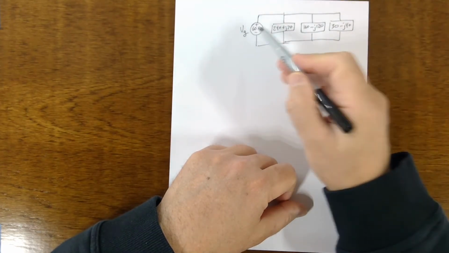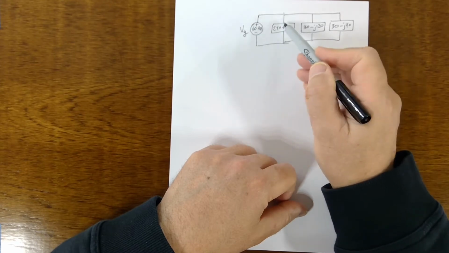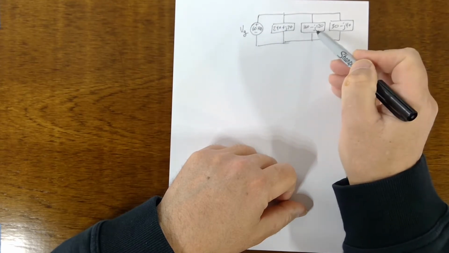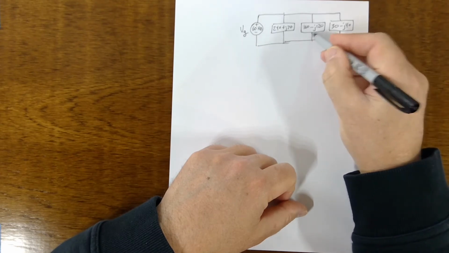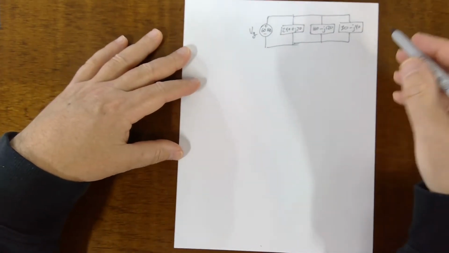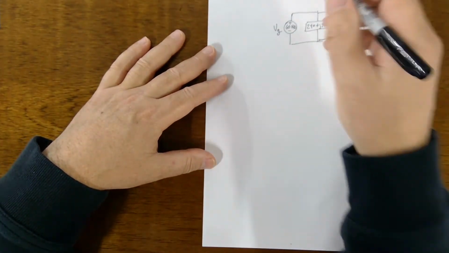In your house, you'd have a 60 hertz voltage source, and then this could be your toaster, and this could be your computer, and this could be your anti-asteroid laser, if you happen to have one of those. I like to be prepared.